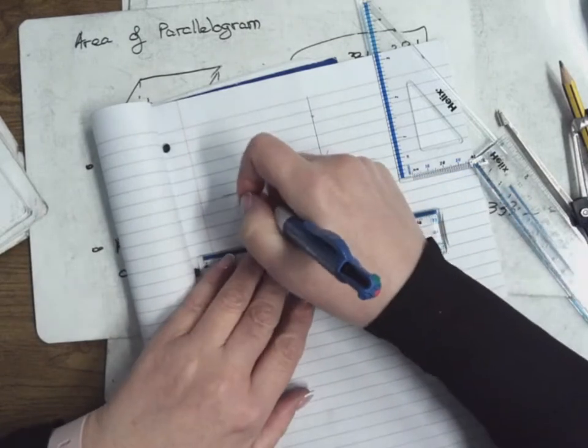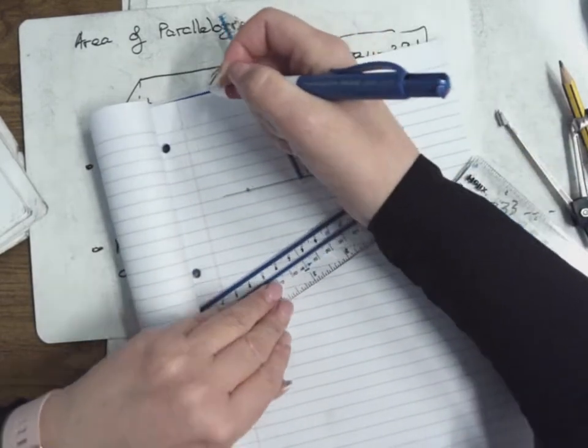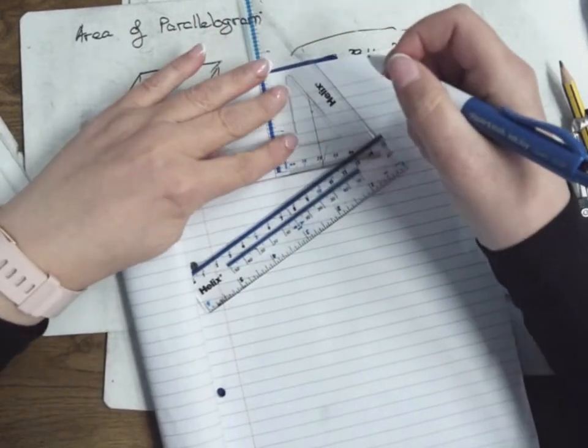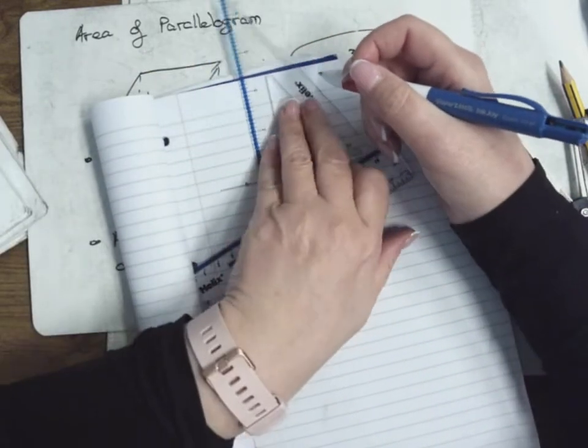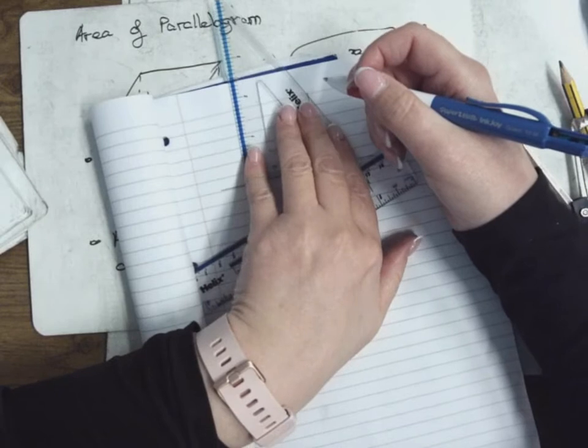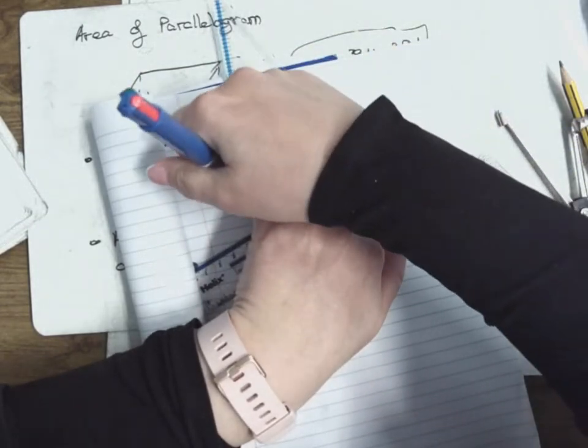Sometimes they give you the point on the line. So again, you just line it up, the top point, line it up there. You can put the ruler up against it if you want to keep it straight, and then you just draw a line up through it.